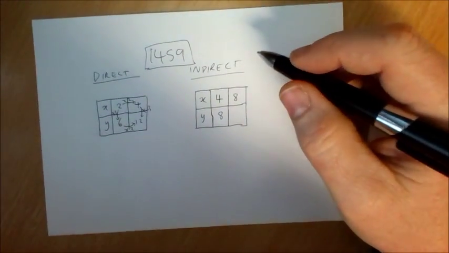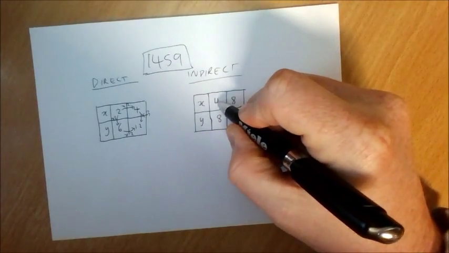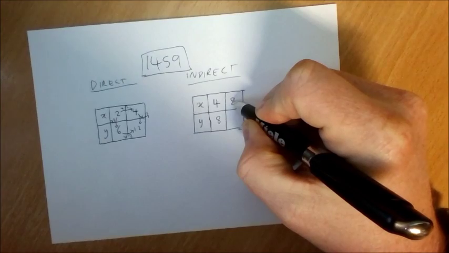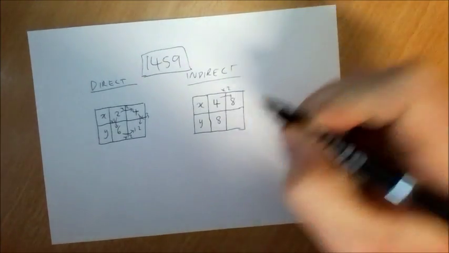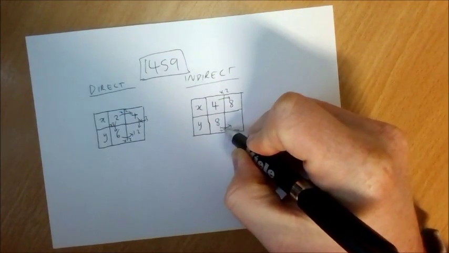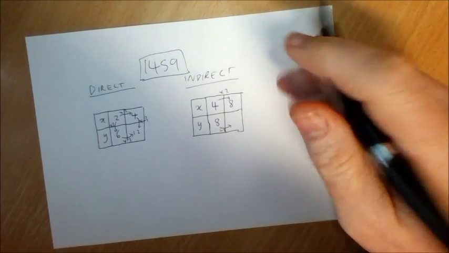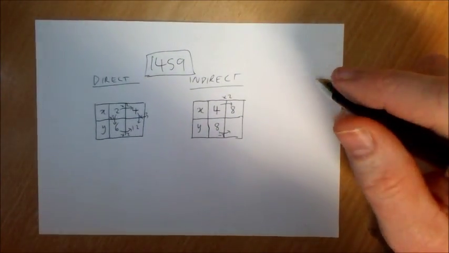Now for indirect variation, what you can do is compare the x's. X was a 4, and therefore it changed to an 8, that's doubling. So if that's doubling, then this has to be halving. That's what it means for two quantities to be in inverse proportion to each other, or to vary indirectly with each other.